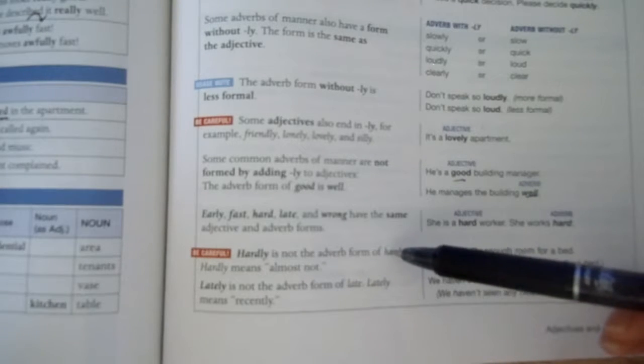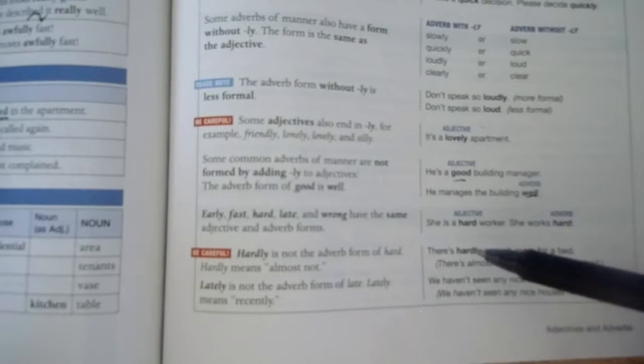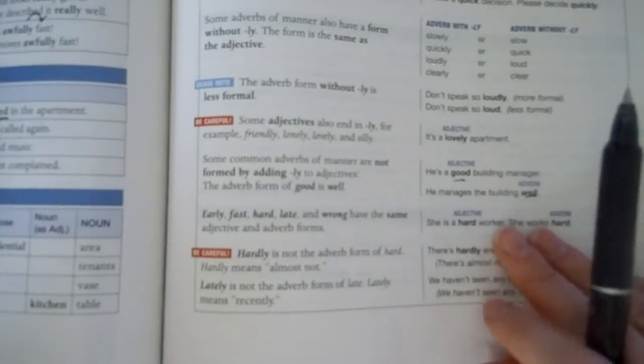Hardly is not the adverb form of hard. So we talked about this in class. Hardly and lately don't mean the same thing as hard and late. So be sure that you're not using those as the adverb forms.